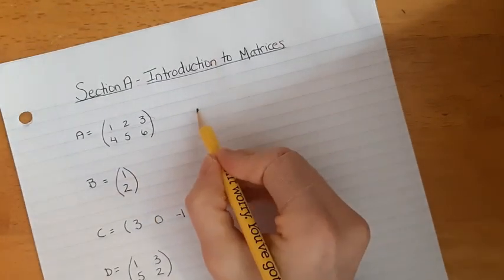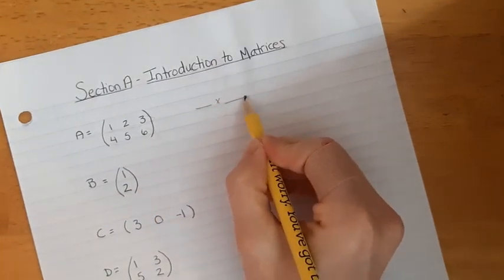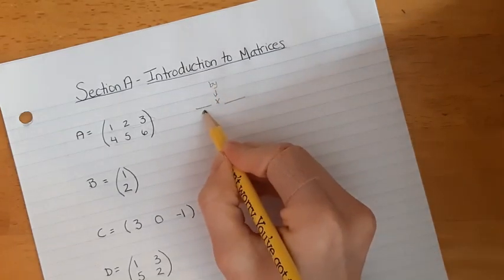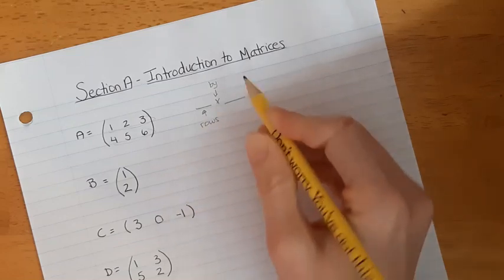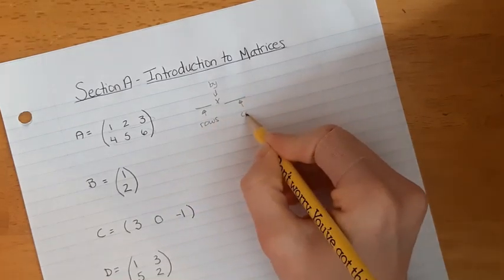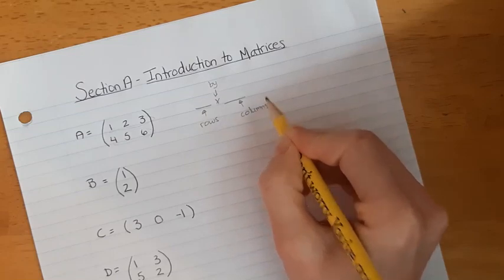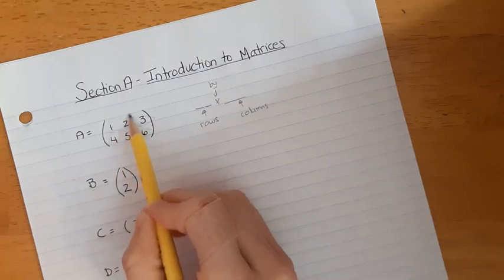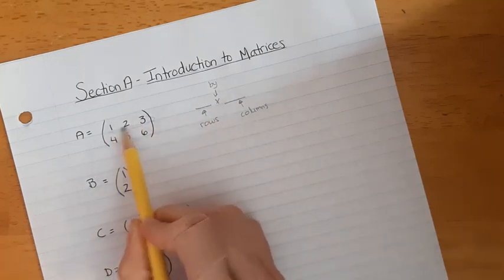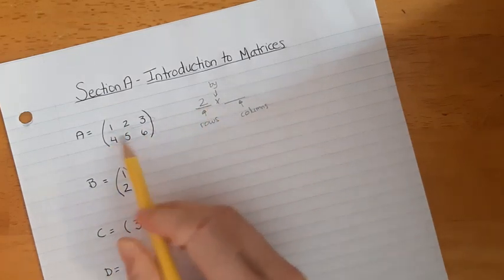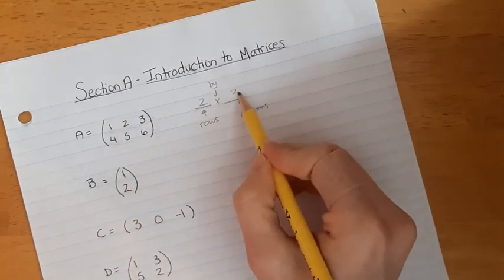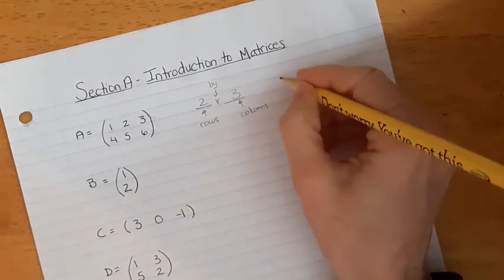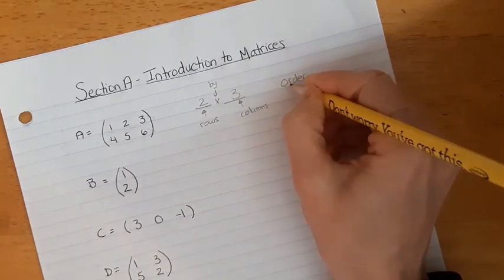It is referred to as a blank by blank matrix. We read that X as the word "by". This number represents the number of rows the matrix has, and that number represents the number of columns. Rows are horizontal, columns are vertical. So this would be referred to as a 2, because it has 2 rows, by 3, because it has 3 columns, matrix. A 2 by 3 matrix, and that's called the order of the matrix.